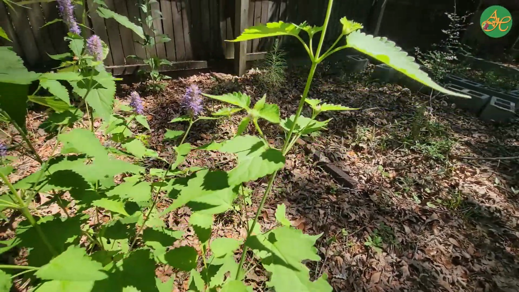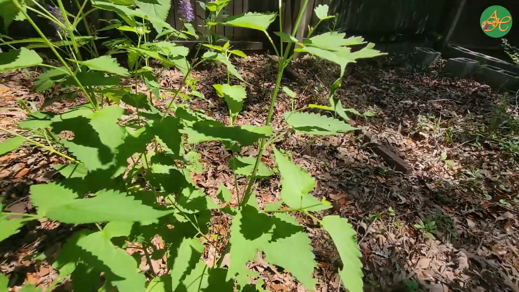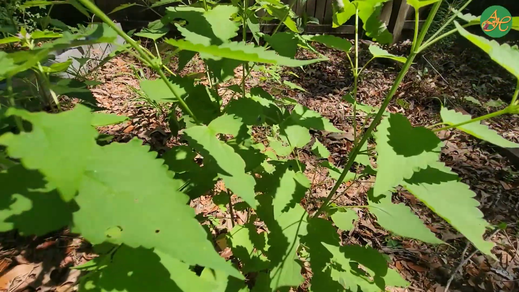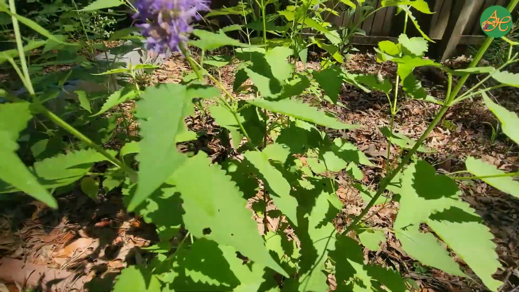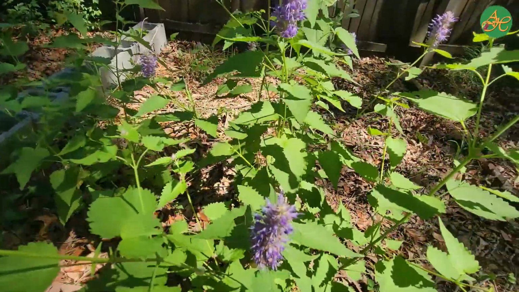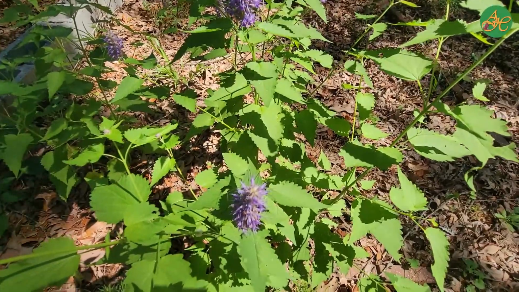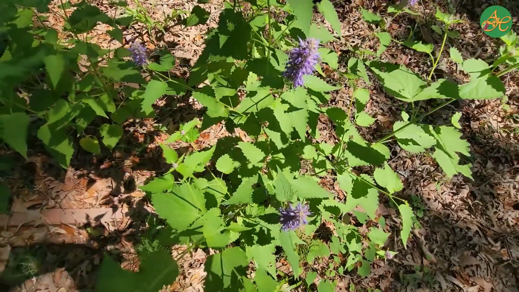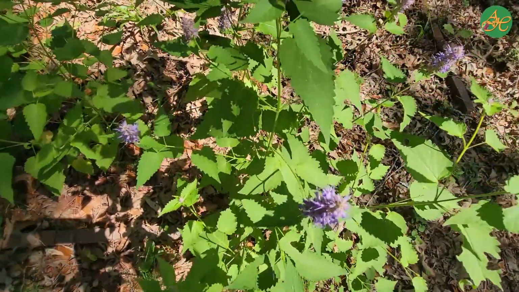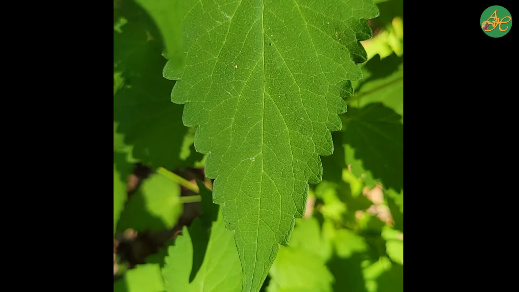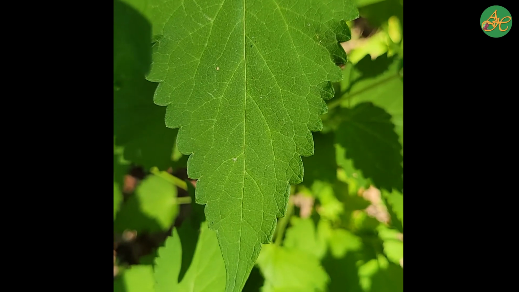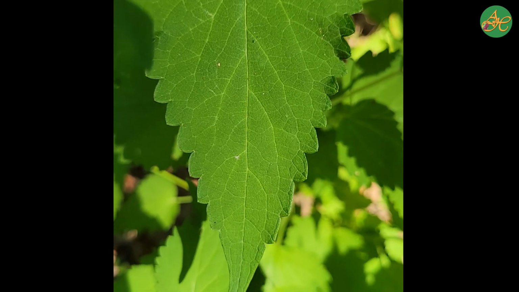Are there any signs of animals or insects that have been through here? Now we're going to come over and zoom in on just one leaf. Okay, now we're zoomed in on just one leaf. Take a close look at it.